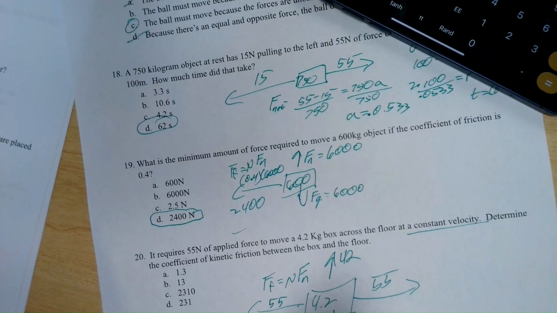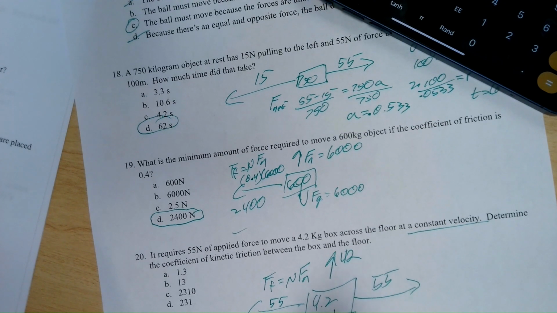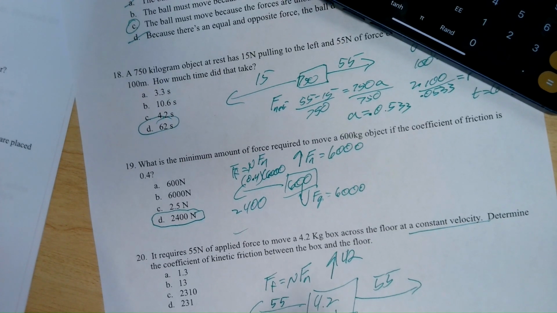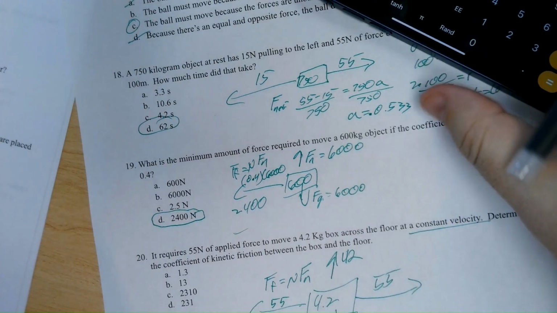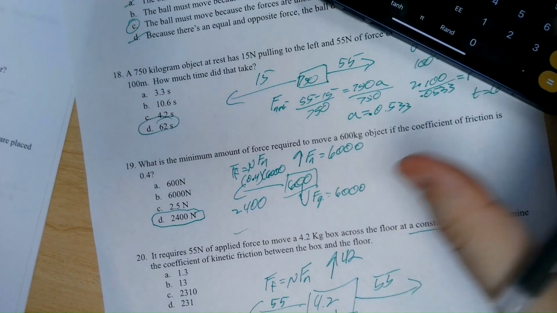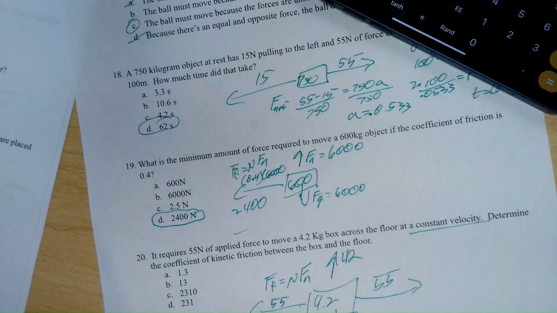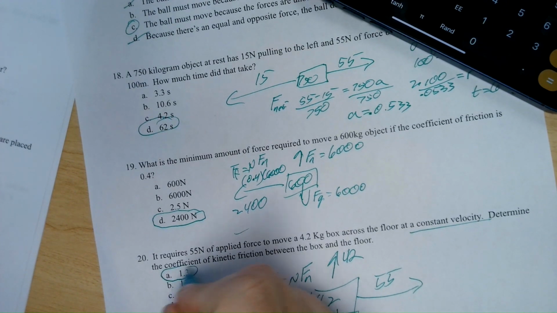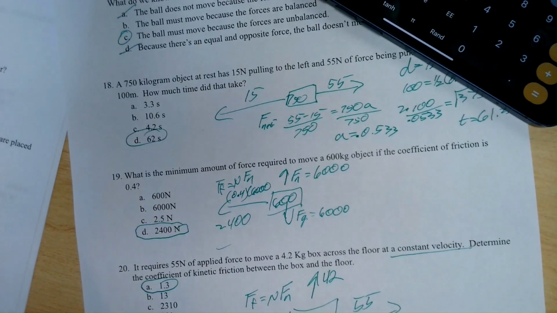So 55 equals the coefficient of friction times 42, divide both sides by 42. I believe that's 1.3. It is. So plus a bit. Right, and that is how you do that.